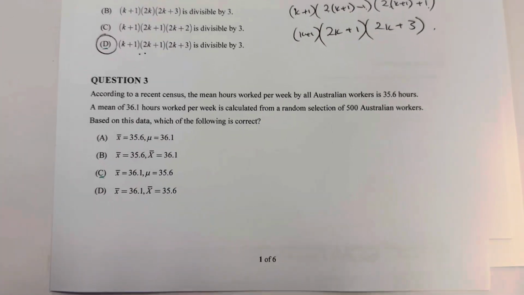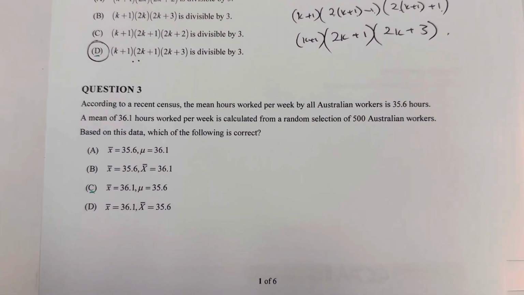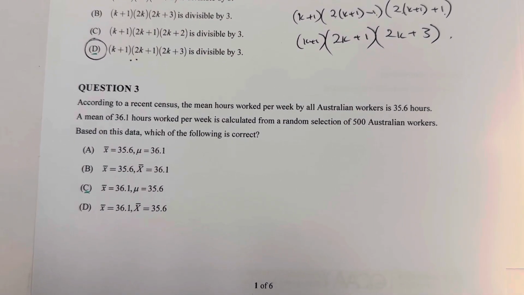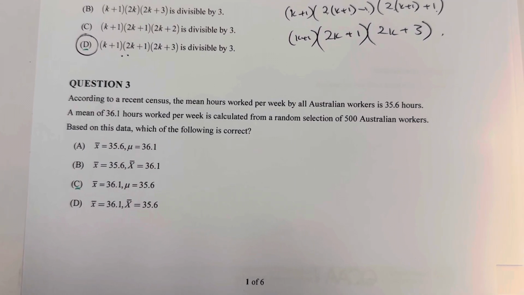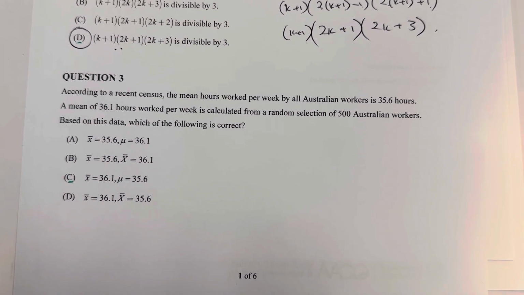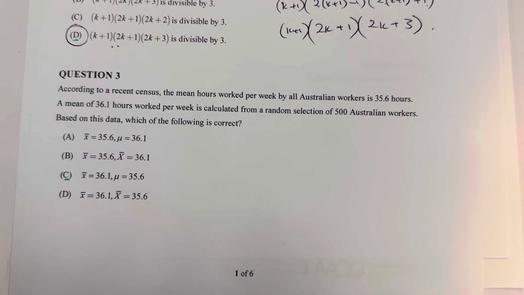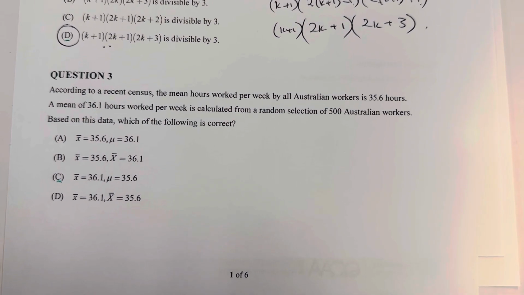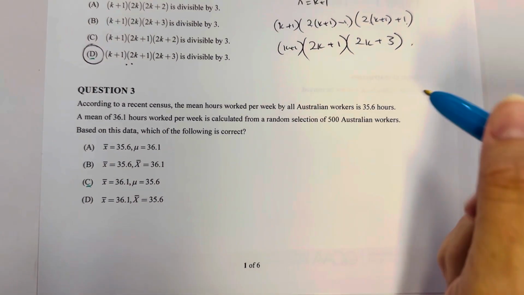Question 3 is a stats question. According to the recent census, the mean hours worked per week by all Australian workers is 35.6 hours. A mean of 36.1 hours worked per week is calculated from a random selection of 500 Australian workers. Based on the data, which of the following is correct?